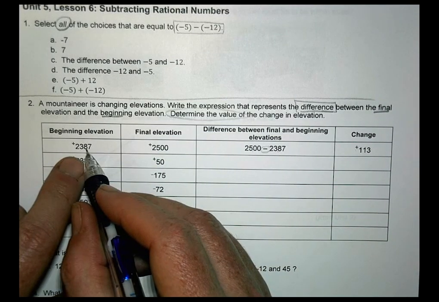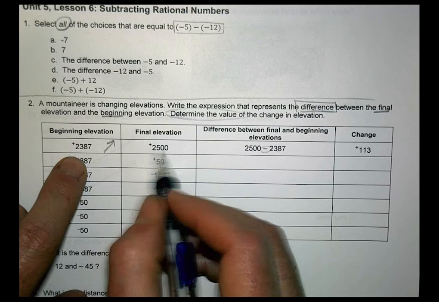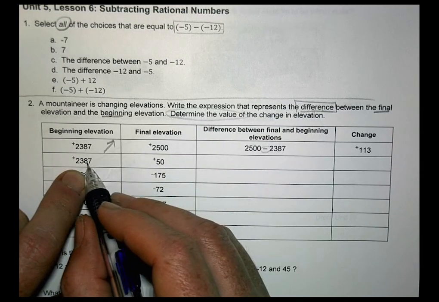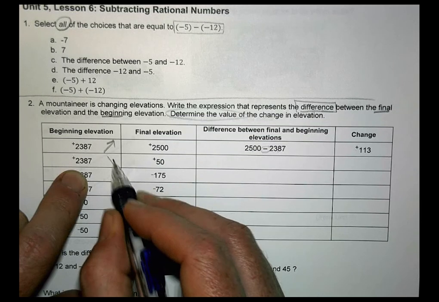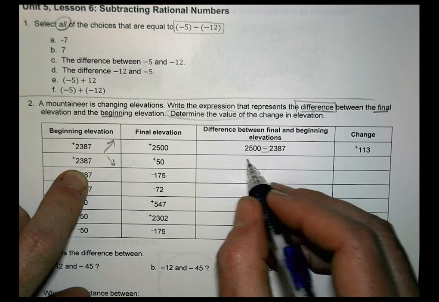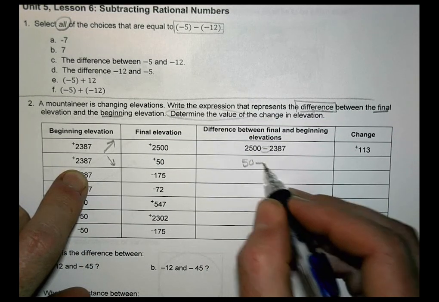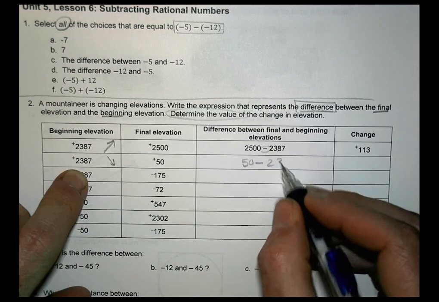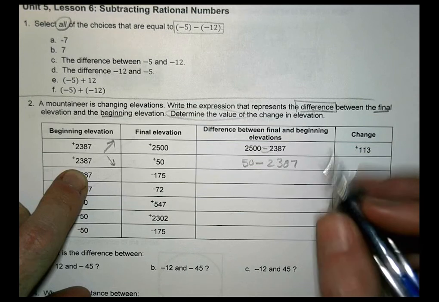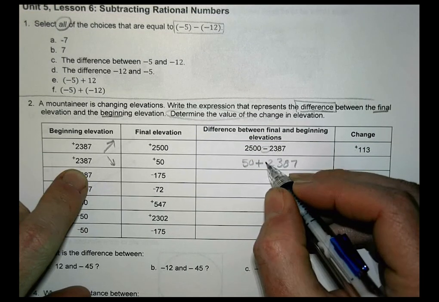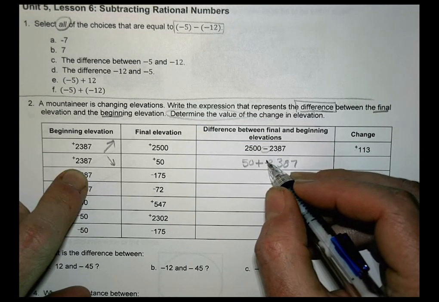Okay, it started off here and it increased, so it went up there. Here we can see 2387 to 50, we're having a decrease. We're still going to find the difference though. So we do 50 minus 2387. I could rewrite this as adding a negative.